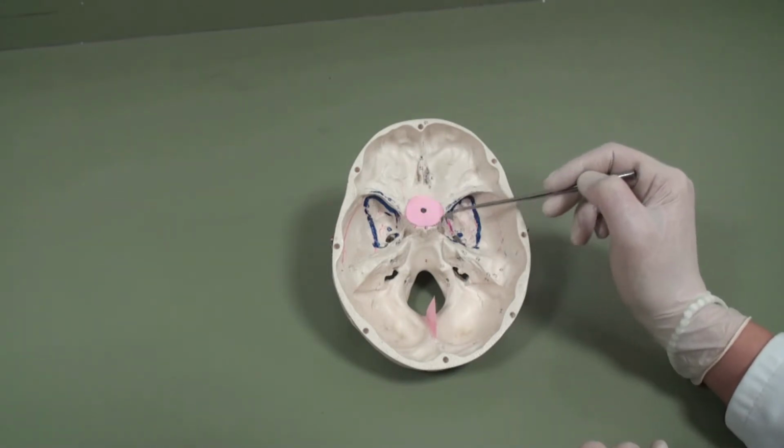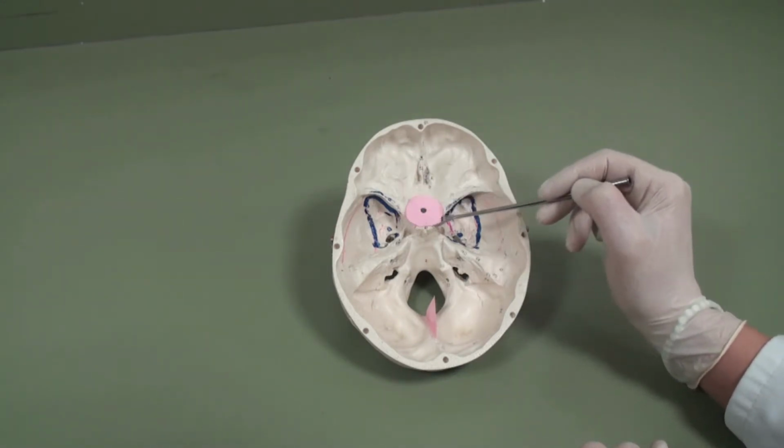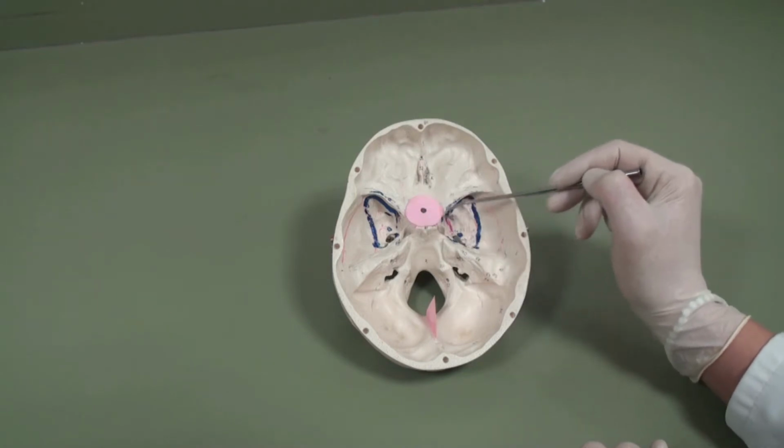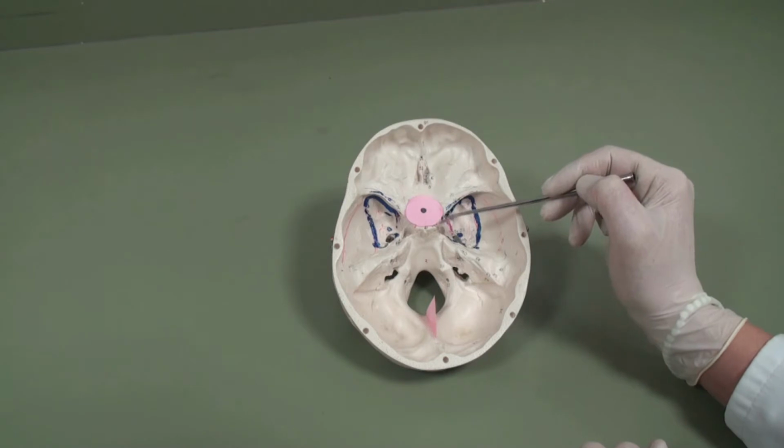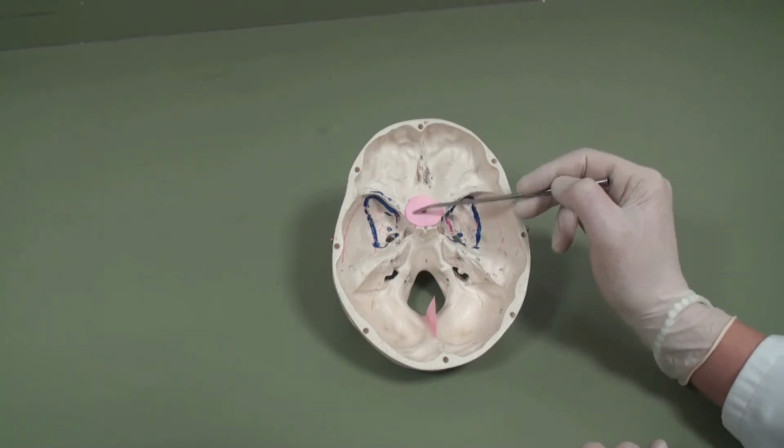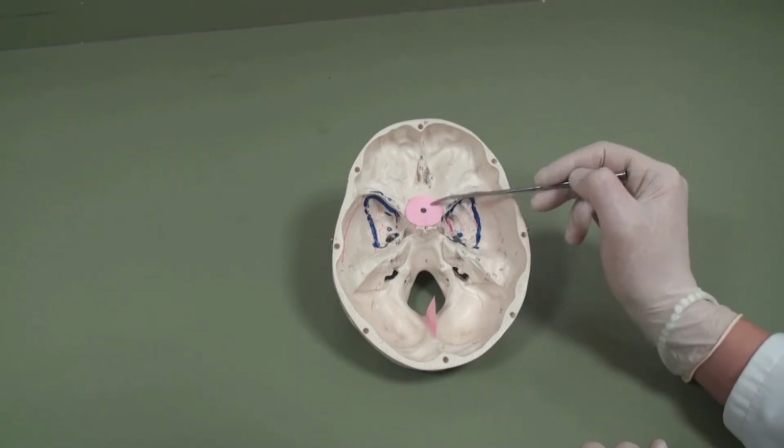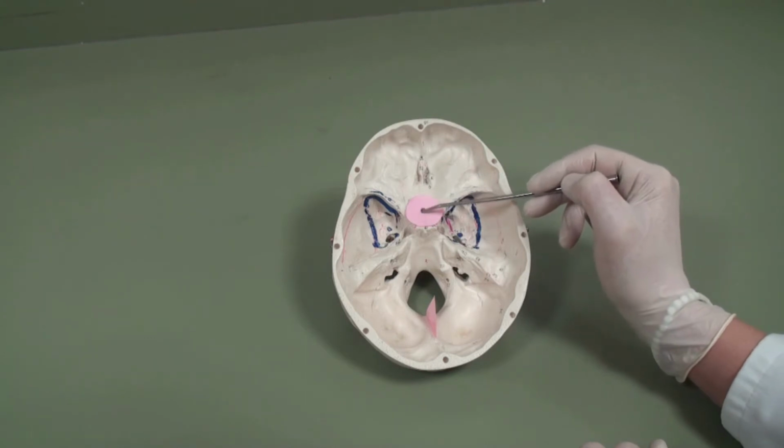Diaphragma sellae is attached to the 4 clinoid processes of the sphenoid bone, the 2 anterior and the 2 posterior clinoid processes. And as you can see here, this dural fold roofs over the pituitary gland, and in the middle we have an opening for the infundibulum or the stalk of the pituitary gland.